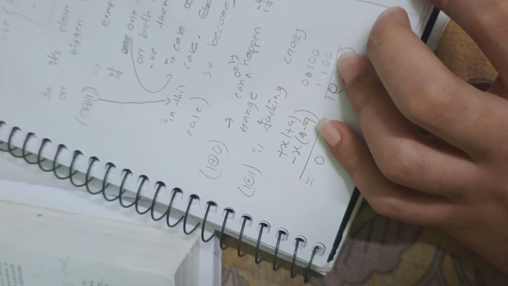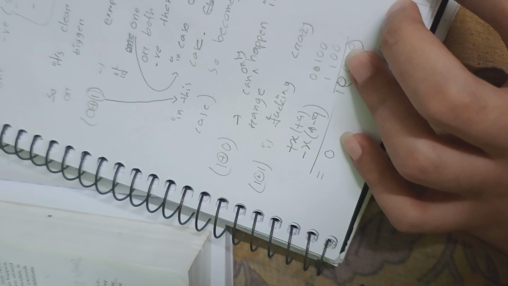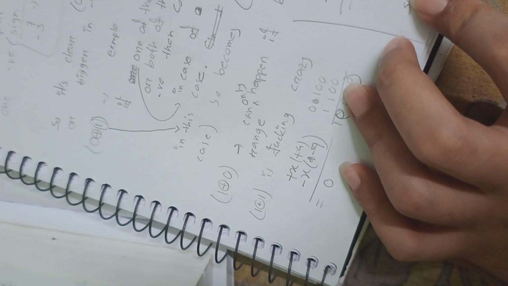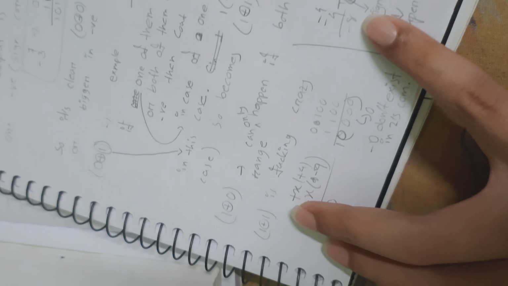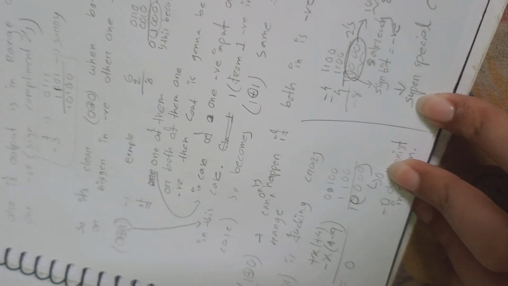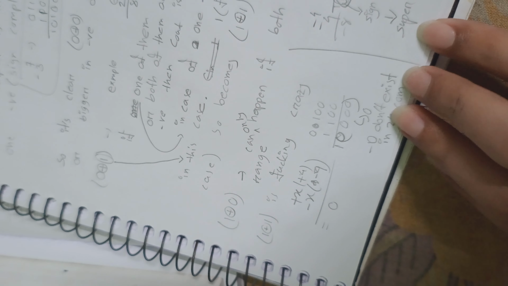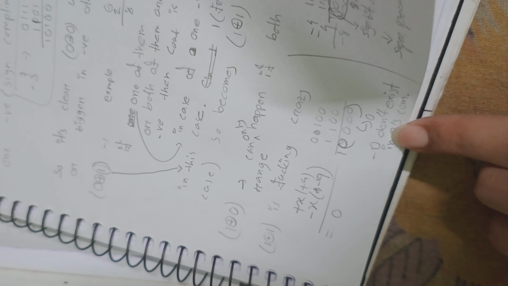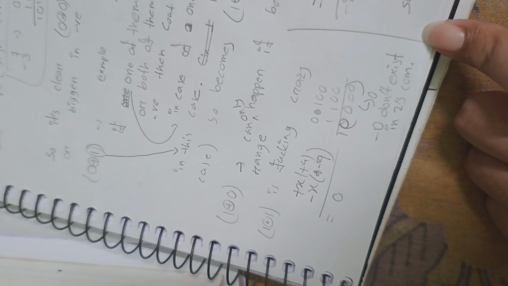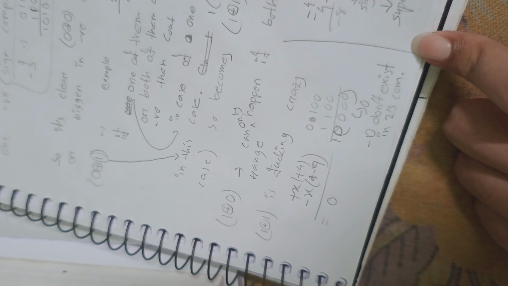Ultimately we are saying that when the result of the subtraction is 0, this particular scenario will happen, 1 plus 1 is 1. So hence I wrote it in generalized form, plus x minus x. And yeah, because minus 0 does not exist in 2's complement form. In 1's complement form it exists.